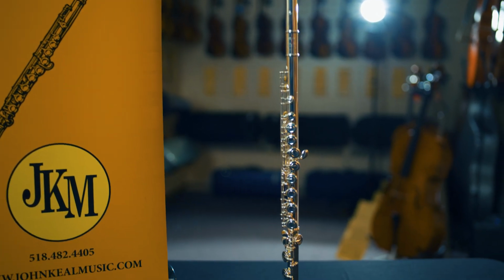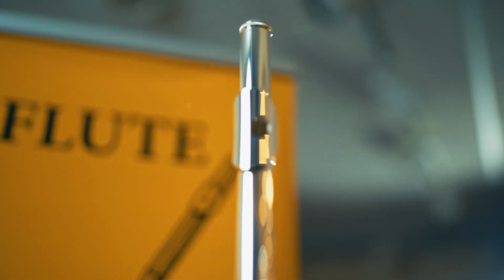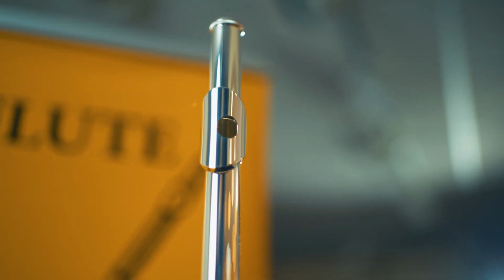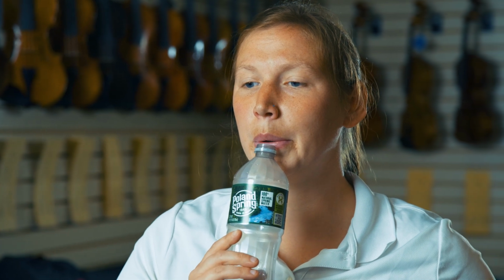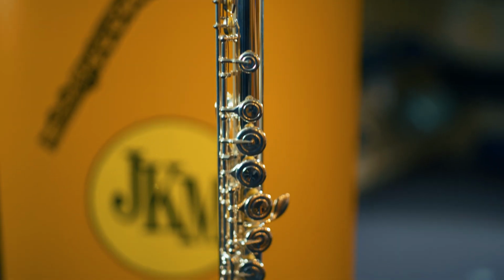Sound is produced on the flute by blowing across the opening on the side of the head joint, much like blowing across the top of a bottle. You can try this at home to see what it's like to play the flute. Now, let's take a look at the flute in action.